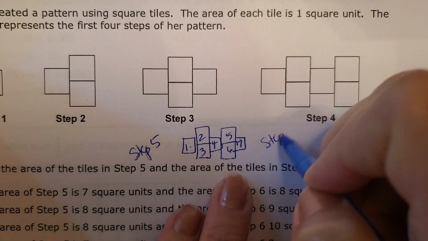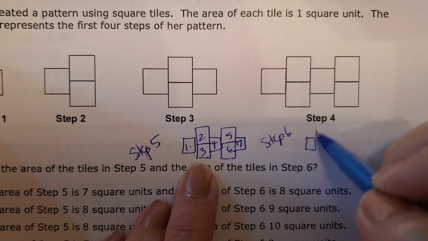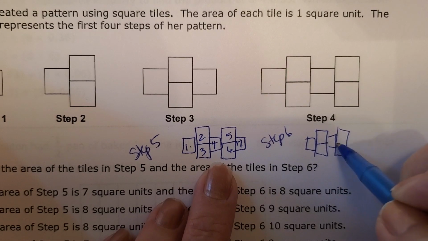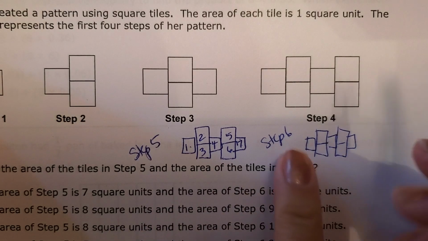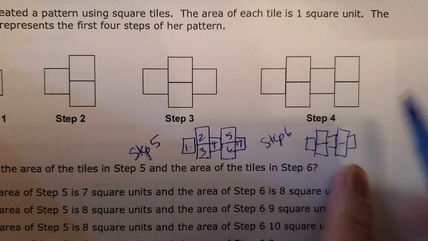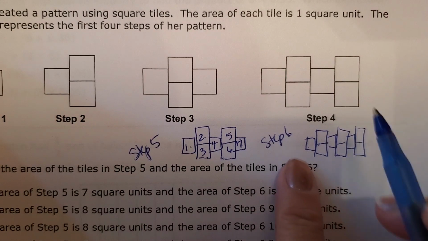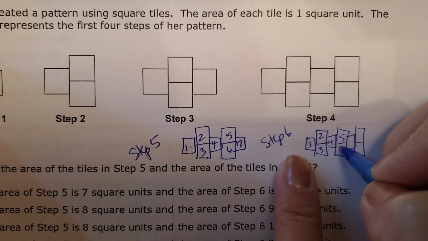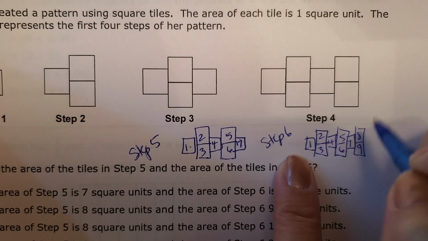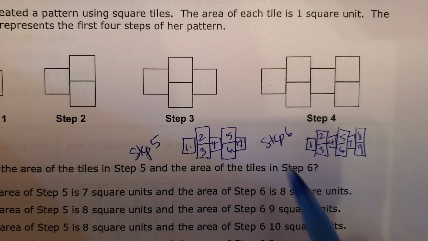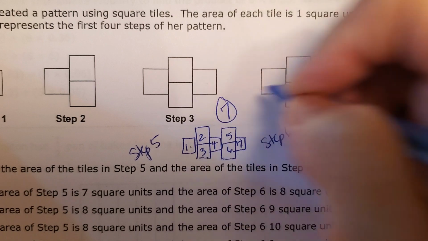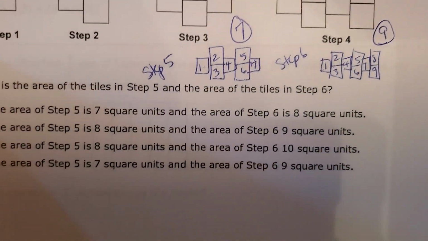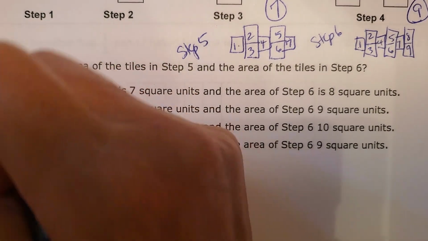Let's do step 6. So I'm going to repeat what I had here for step 1. And then we're going to add on to it. So it's 1, 2, 1, 2, 1. I'm going to add 2. So this is 1, 2, 3, 4, 5, 6, 7, 8, 9. So step 5 should have 7, and step 6 should have 9, which is answer choice D.